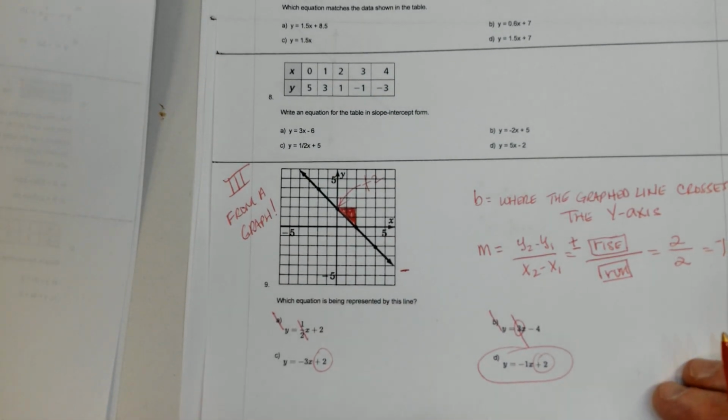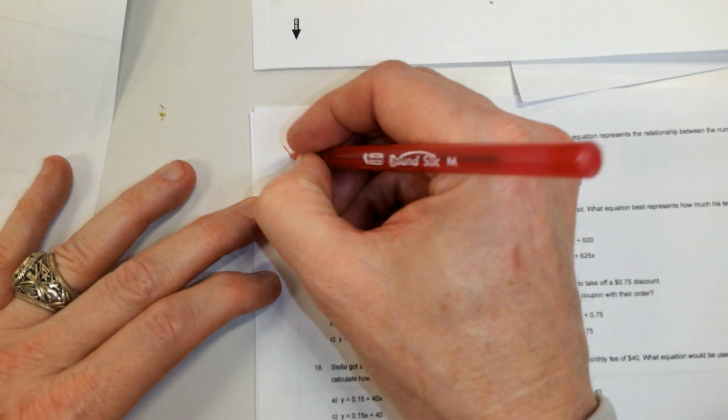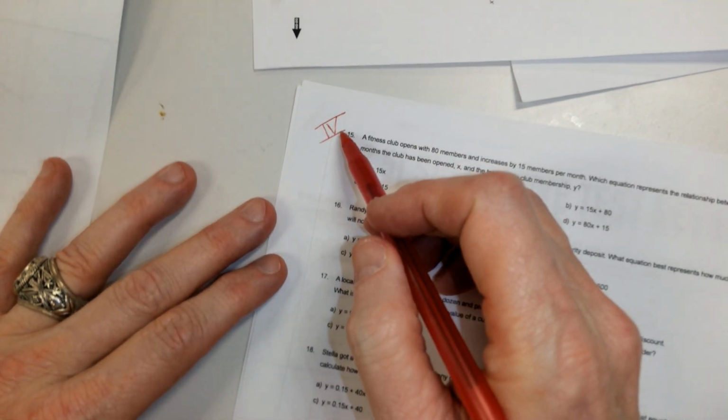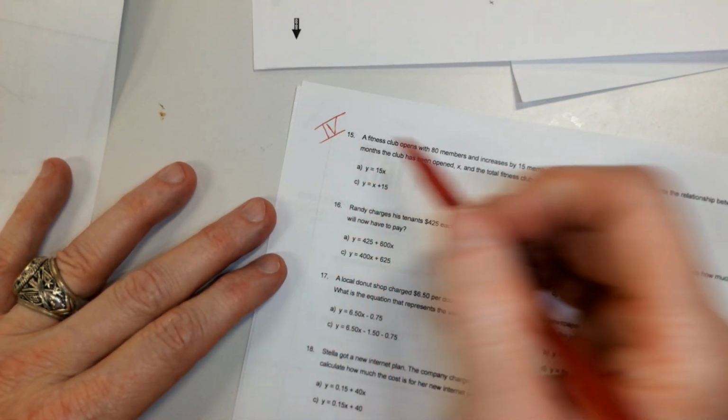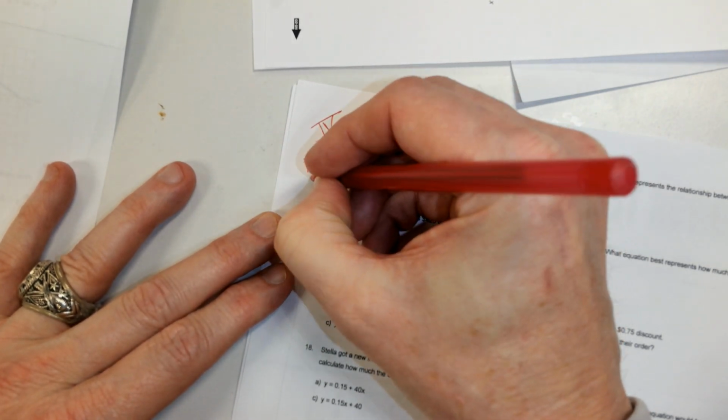Let's move on to the next section. You're going to go all the way to the end, to the very last page, number 15. This is going to be section 4. Section 4 looks like this, and these are going to be from words.